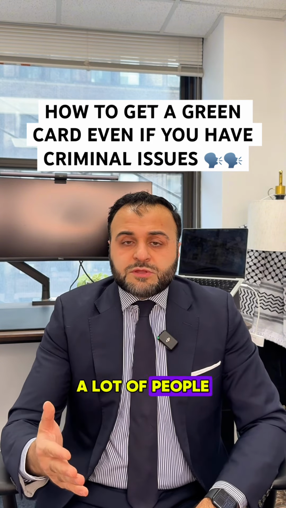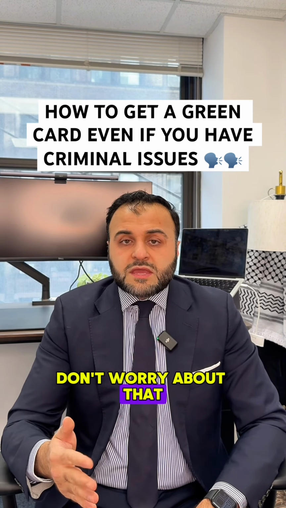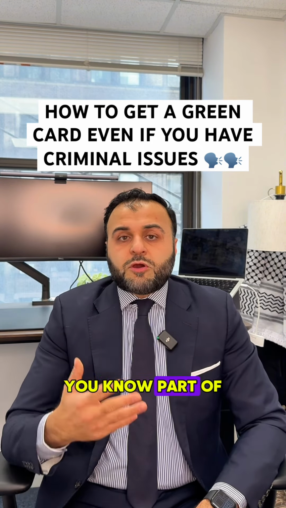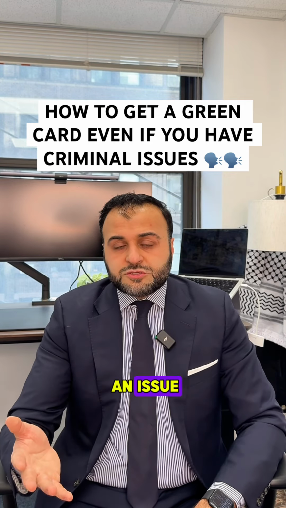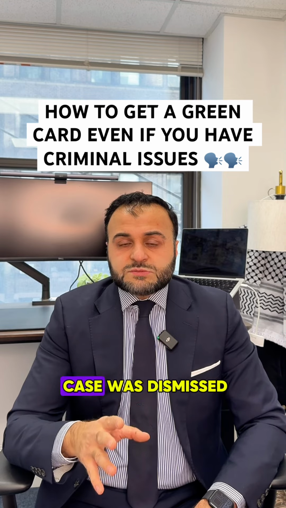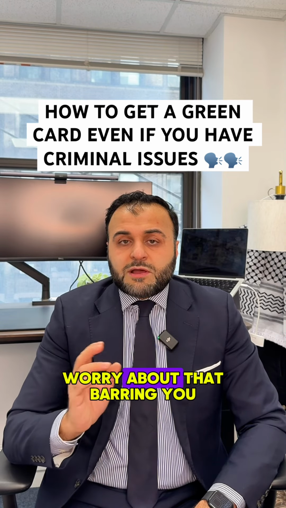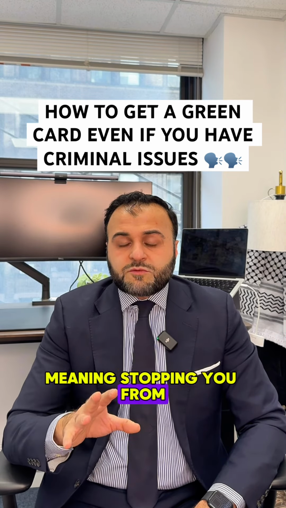All right, a lot of people get arrested. Don't worry about that. It's sometimes part of the process of being in a city where you come across a lot of people and you might have an issue. But the good thing is that if your case was dismissed, you don't have to worry about that barring you, meaning stopping you from getting a green card.